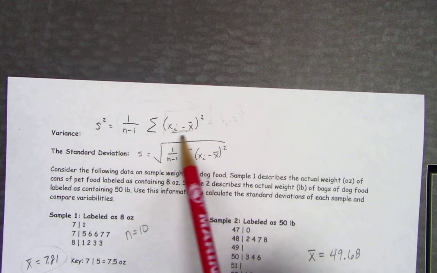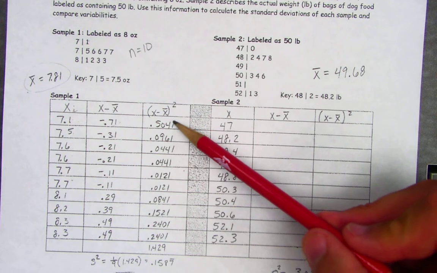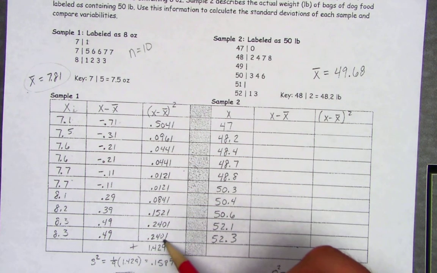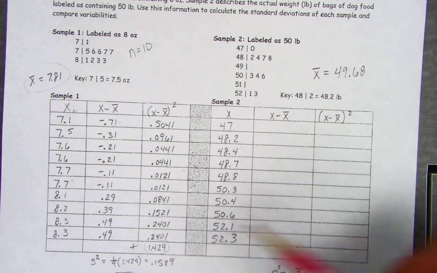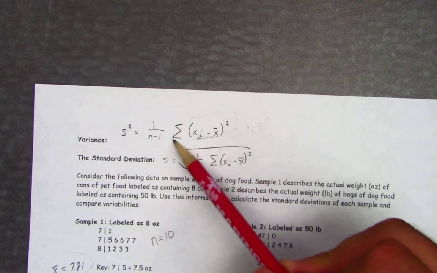So now we've done all of this. This says to sum them up. So you do all of these, add them all up, and you get this number right here, 1.429. That's where that came from. So now we have all of this.